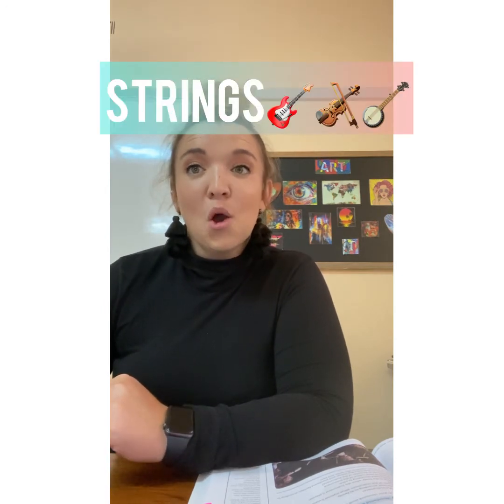So now let's look at string. When you look at a string instrument, the first thing you probably notice is that it is made out of wood. So why is it called a string instrument? The bodies of the string instruments, which are hollow inside to allow the sound to vibrate within them, are made of different kinds of wood.